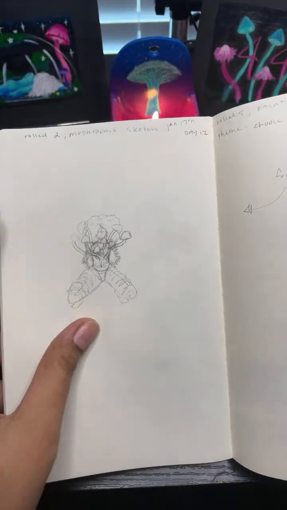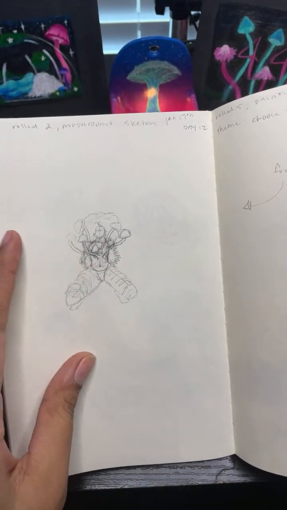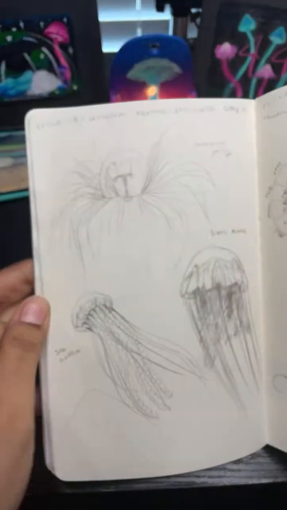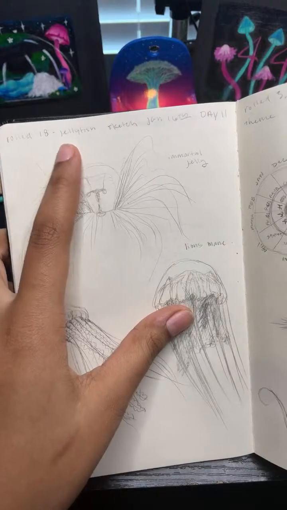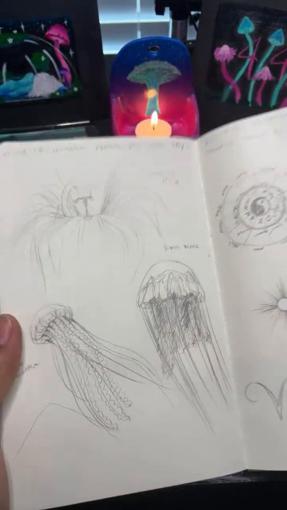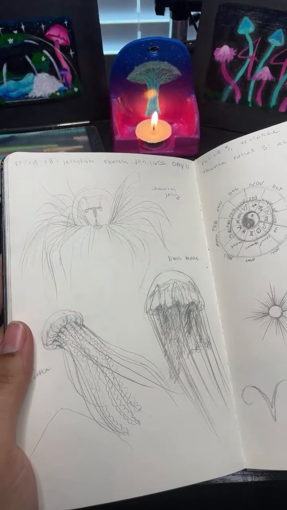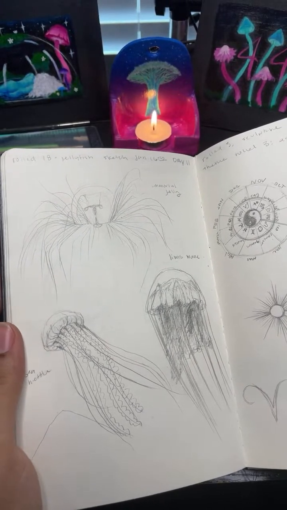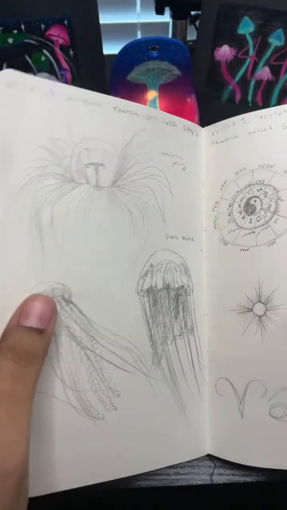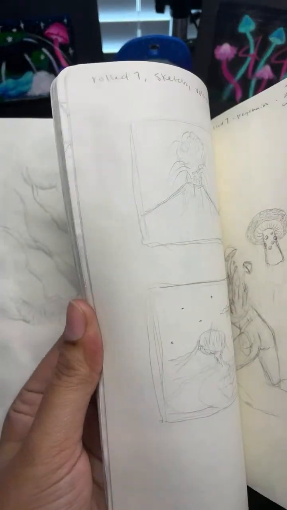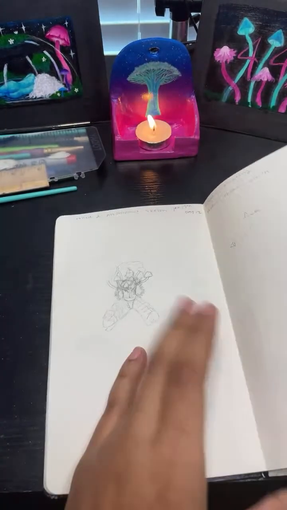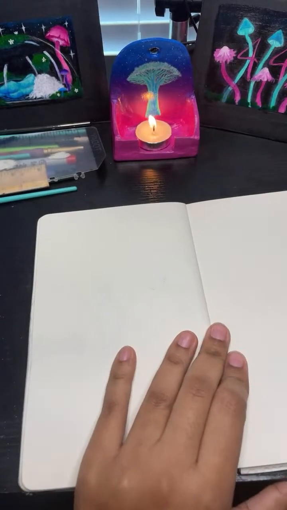And this one was a dice roll, but I really did like this sketch, and I feel like I should paint this at some point, but I just haven't. So you see the top, rolled 18, jellyfish, January 16th, day 11. I was keeping track of the days, but then I got discouraged. So I stopped. So fuck you. I don't care. Anyways, here's some jellyfish. Just some things.